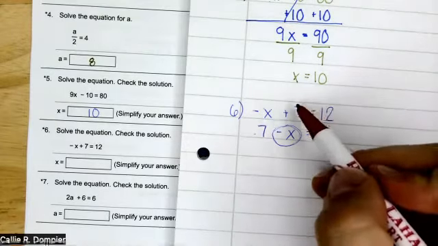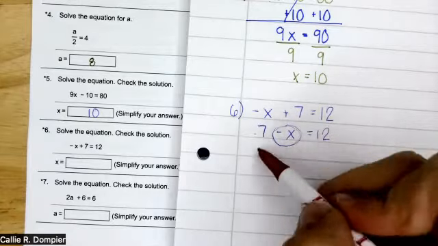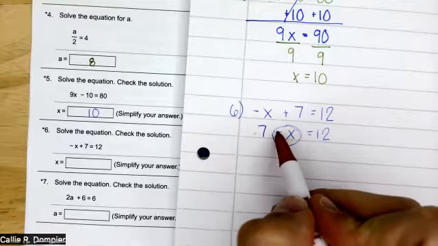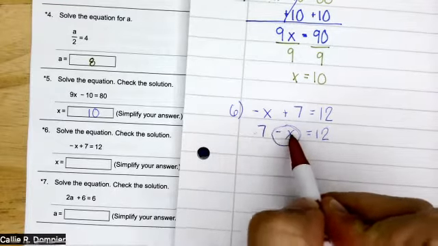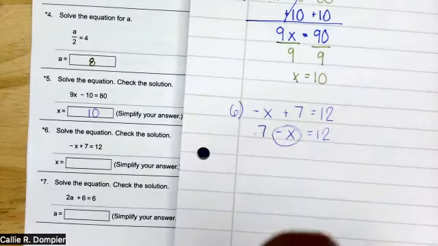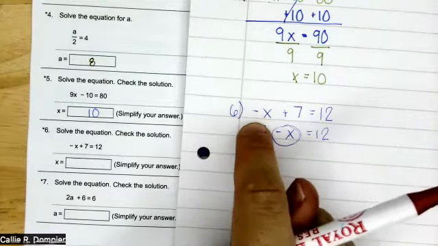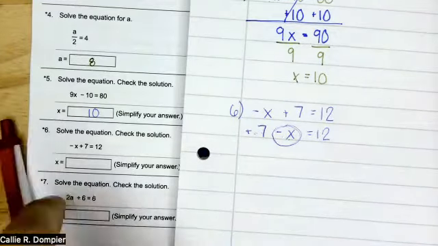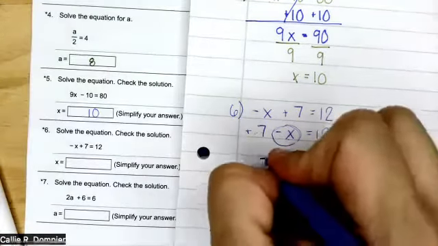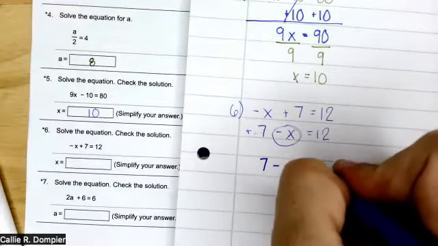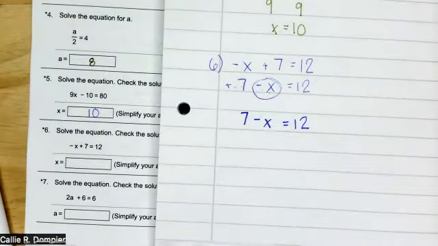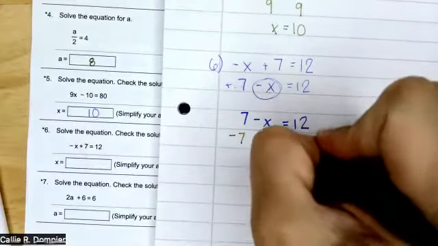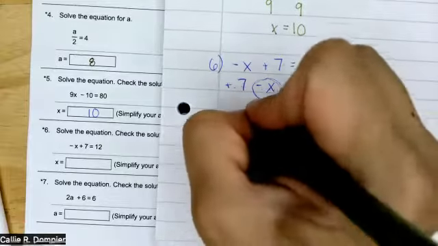If you look at this one, it's very obvious that we're adding the 7, right? But here it's kind of hard to tell. So just because there's a subtraction sign between the first and the second term does not mean that this is negative, okay? This is still a positive 7 minus x. So to undo 7 minus x equals 12, we're not going to add 7, we're going to subtract 7. Okay, because that's a positive 7 right now.